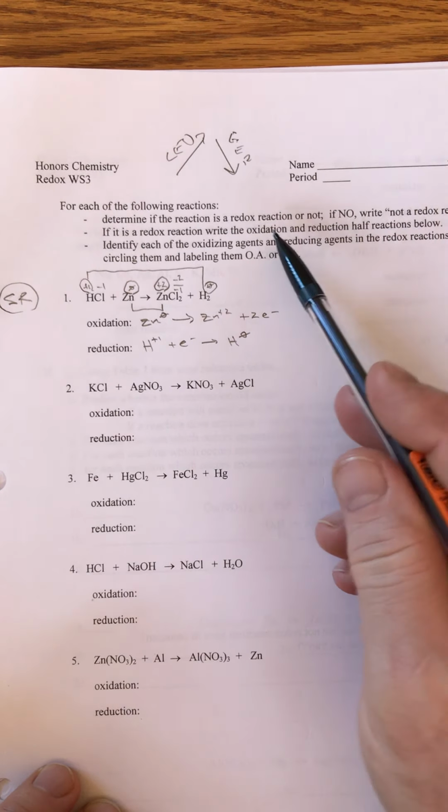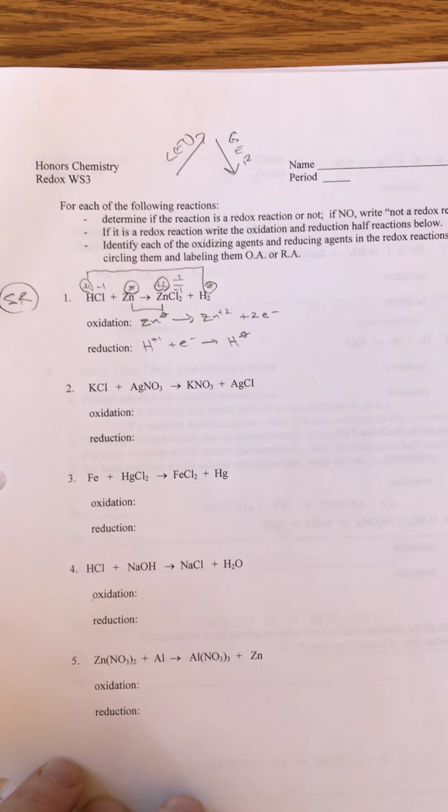Now, in terms of oxidizing agent and reducing agent, kind of a minor concept, but basically it has a lot to do with chemical storage. You keep your oxidizing agents together and you keep them away from your reducing agents. Keep your reducing agents together and keep them away from your oxidizing agents. The oxidizing agent will cause something else to be oxidized. In doing so, the oxidizing agent gets reduced. The reducing agent will cause something else to become reduced. In doing so, it gets oxidized.